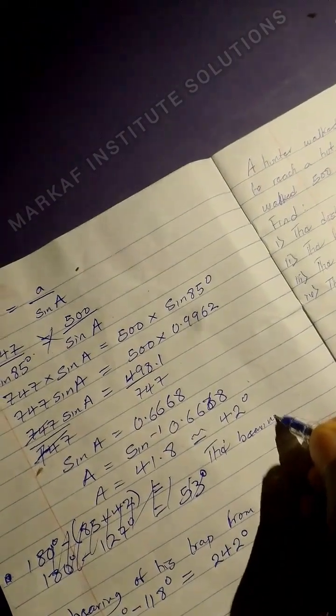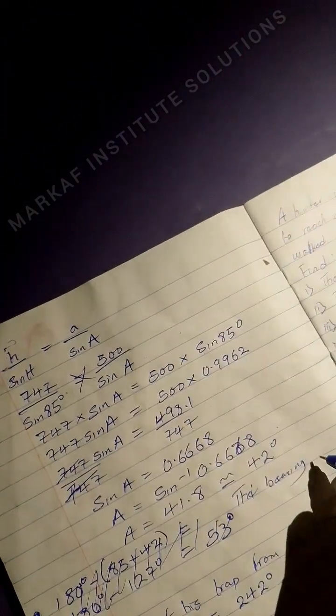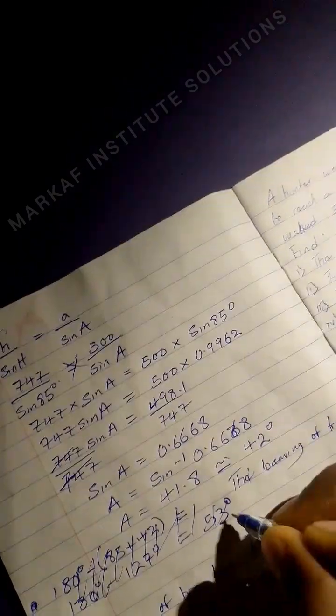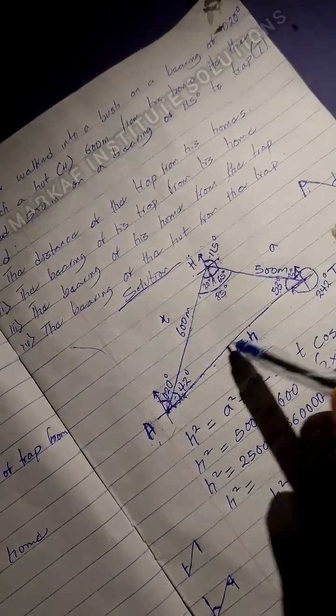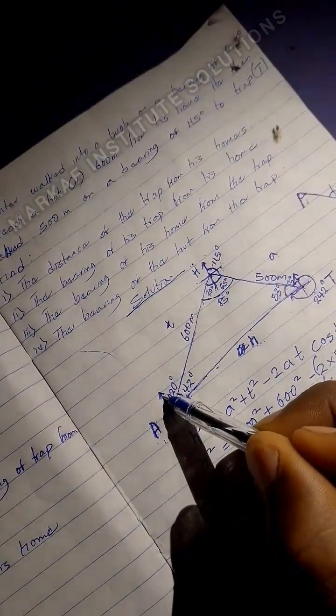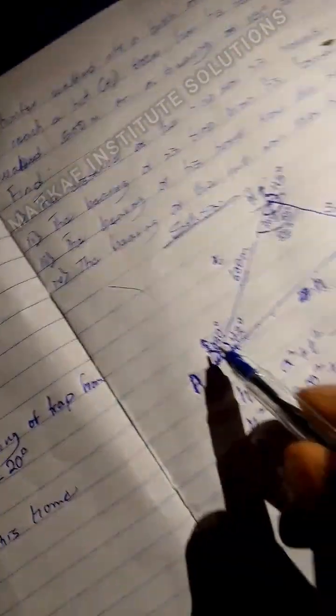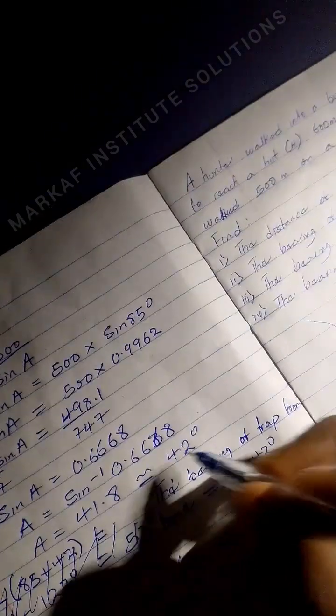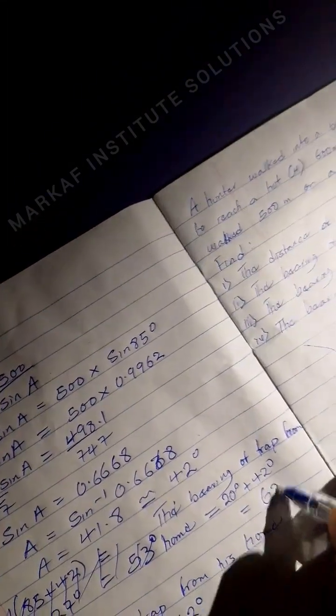So the bearing of the trap from home will now equal, this is the trap, and this is coming from this arrow. So now the answer is what? 20 degrees, which is the former 20 degrees here, plus the 42 degrees we found using the sine rule, will now give us 62 degrees. That is the answer for number 2, and this is the answer for number 3.